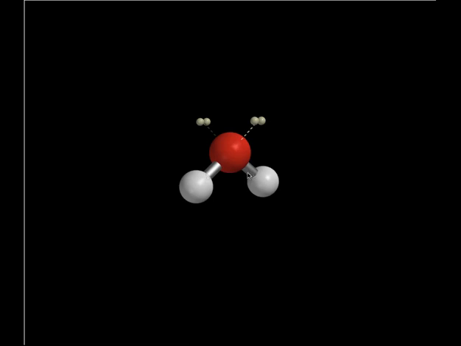The only thing you really have to keep in mind is that when you have these unshared pairs of electrons, this diagram doesn't really illustrate it, but they take up more volume, and so they push these two hydrogens a little closer together. So the actual bond angle in water is more like 105. So this is AX2E2. It's got a bond angle of about 105, and the shape is described as bent.